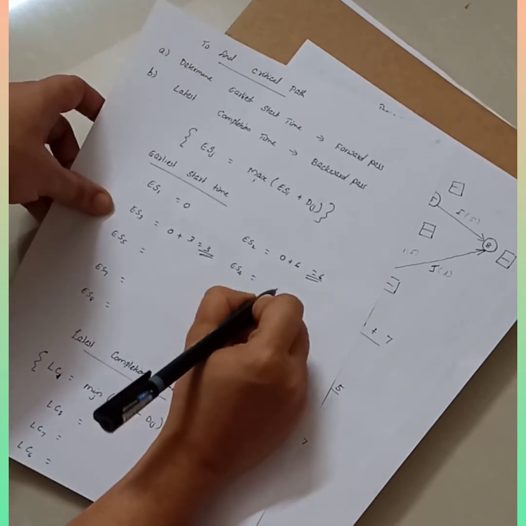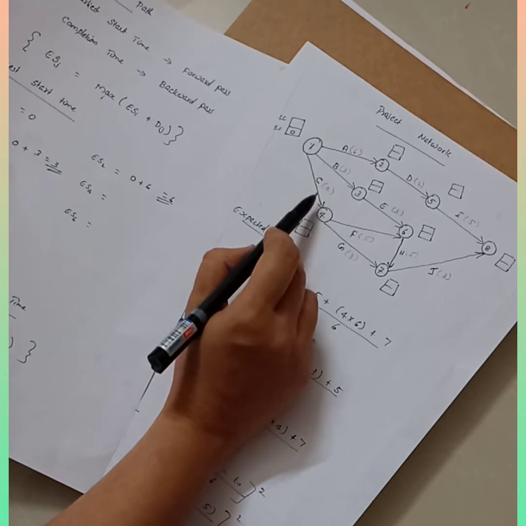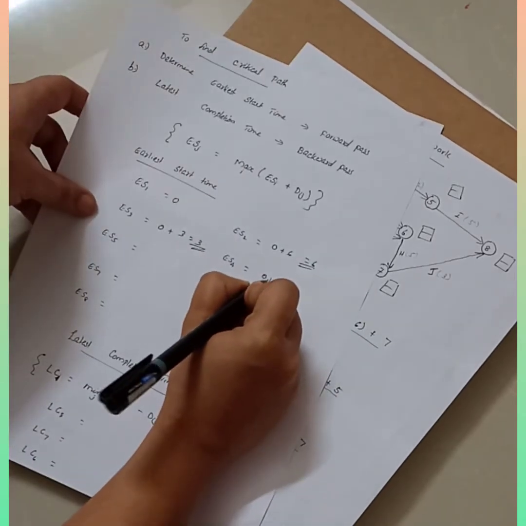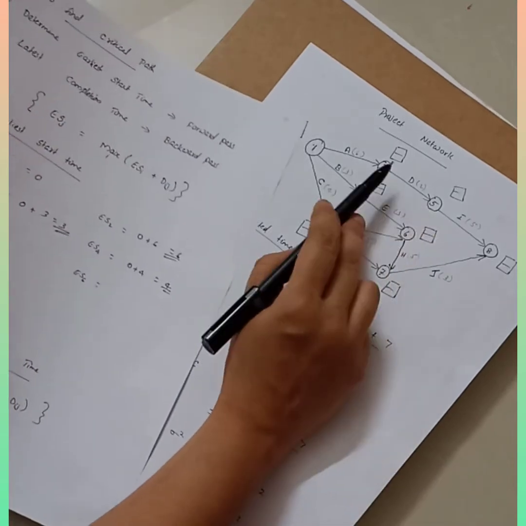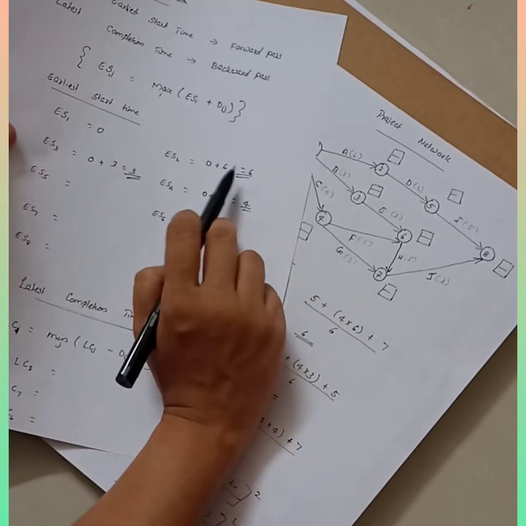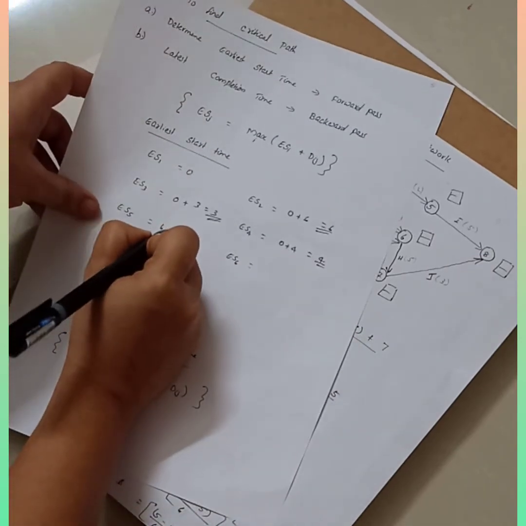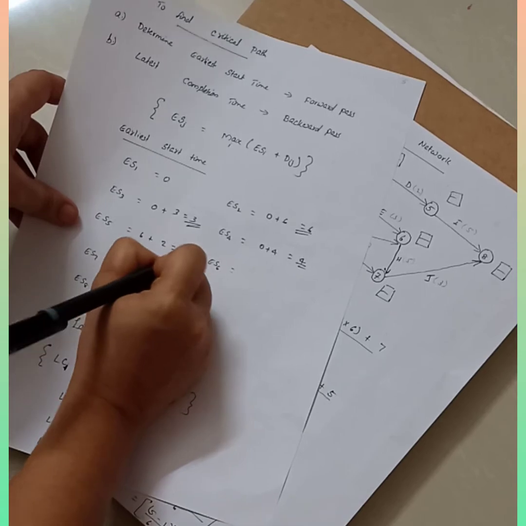Then the earliest start time for the fourth node is 0 plus 4, it is 4. Then the fifth node, so what is ES2? ES2 is 6, so you have 6 plus the duration of D, that is 2, so this is equal to 8.